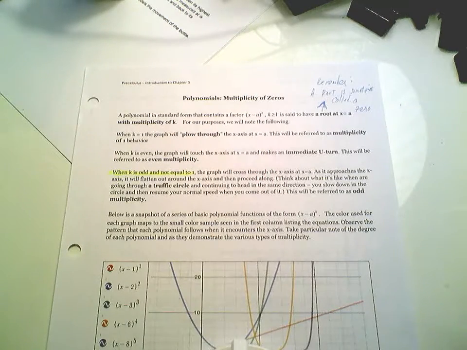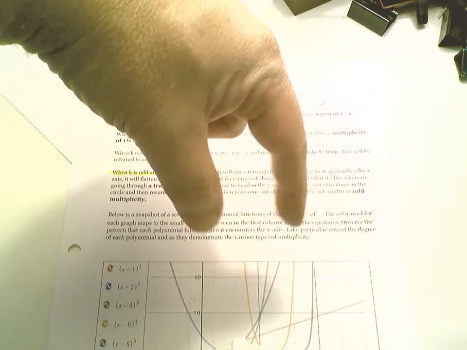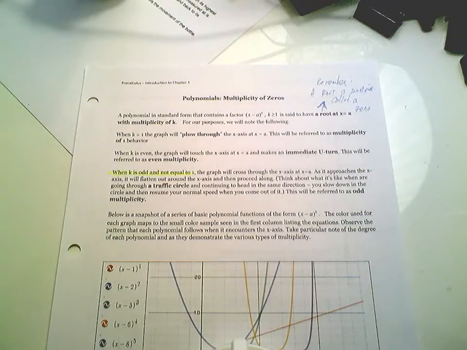If it turns out that our value of k, the factor, repeats itself an even number of times, such as (x minus 6) squared, (x minus 6) to the 4th power, (x minus 8) to the 8th power, anytime the factor repeats itself an even number of times, we're going to have U-turn behavior, a U-shape to our graph. When we touch the root, if we were increasing, we'll then start decreasing. If we were decreasing, when we hit this root, we'll turn around and start to increase. A U-turn pattern.